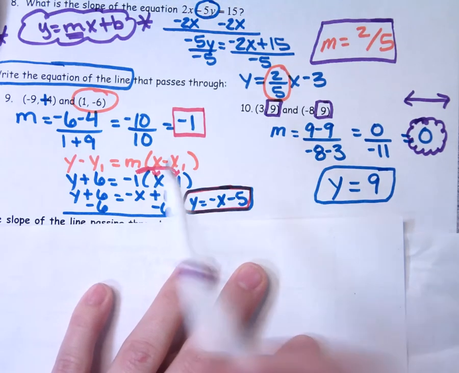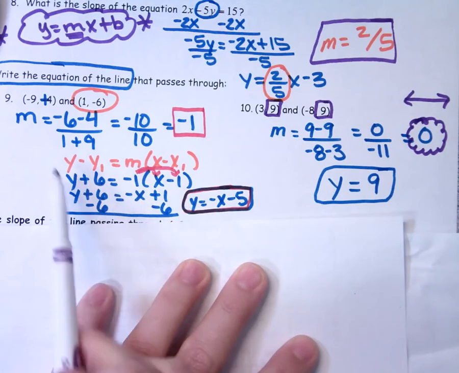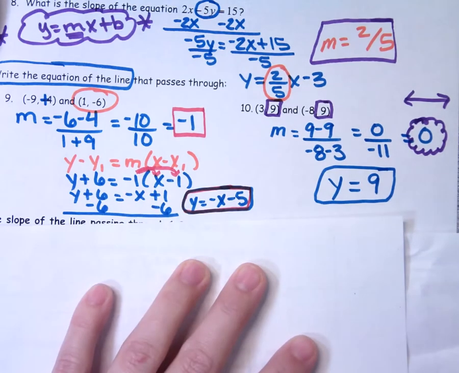But I could have done it like number 10. I could have picked the point I wanted to use. I could have put it in slope-intercept form and continued on. But if the slope was undefined, I couldn't pick a point and put it in point-slope form. I couldn't work it out.